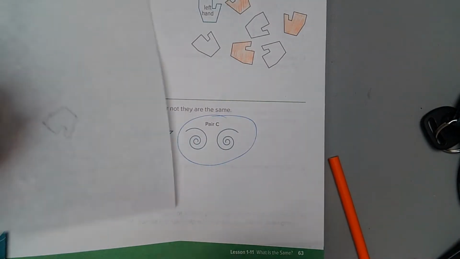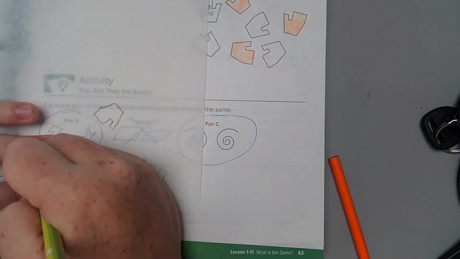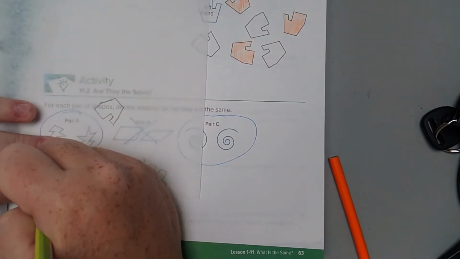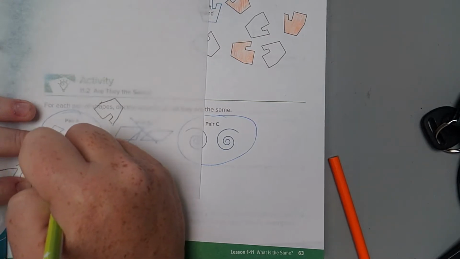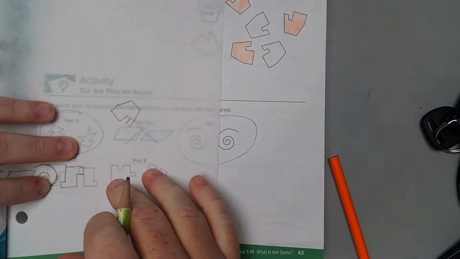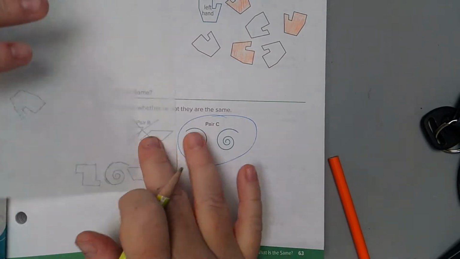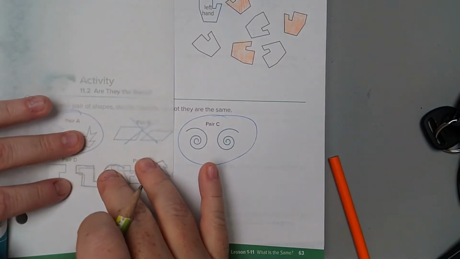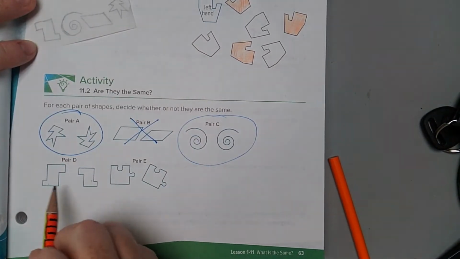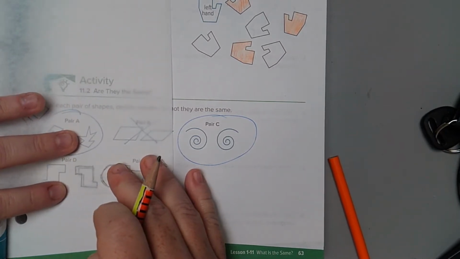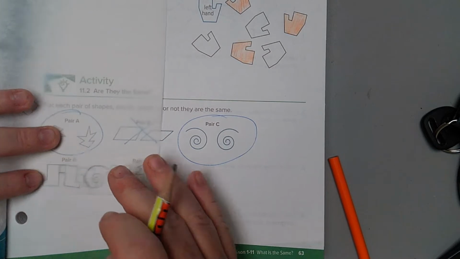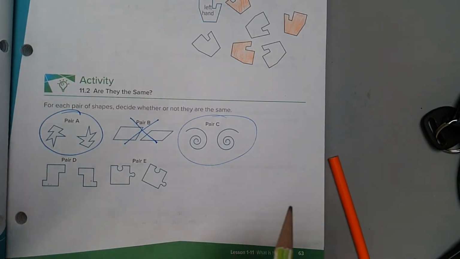Pair D. Some of these you might be able to see without tracing them. We're just tracing them because then you can prove that they are not the same. This one is also a reflection. However, the other pair of it, they're not the same. One is big, one is smaller. And then E.